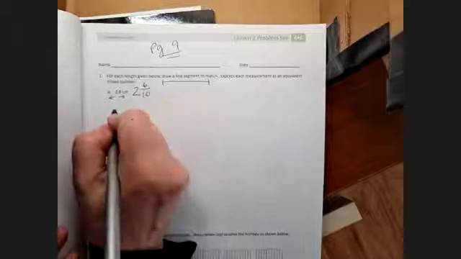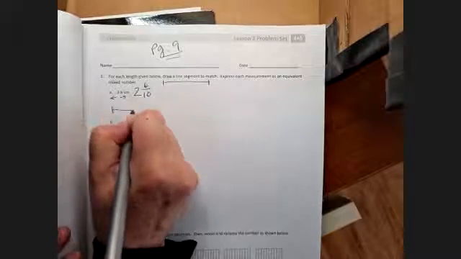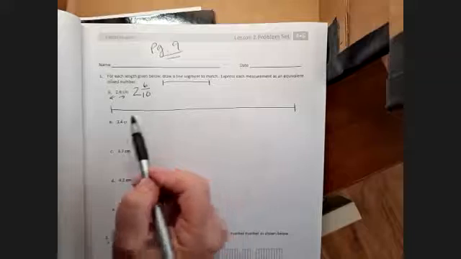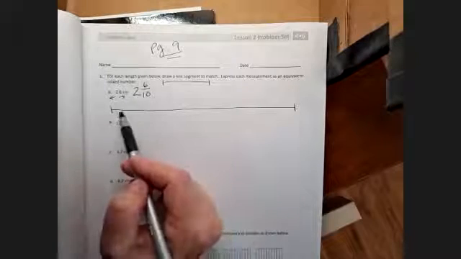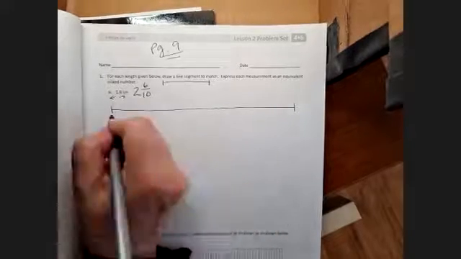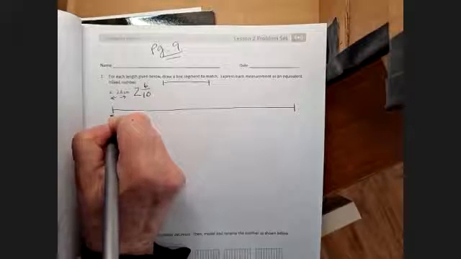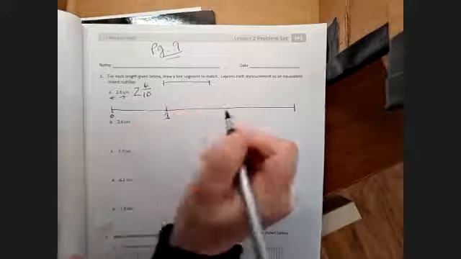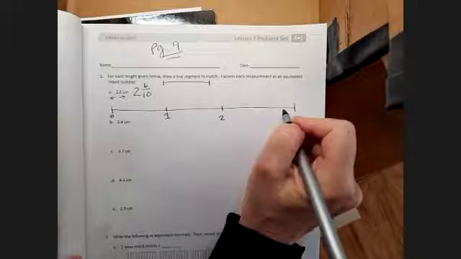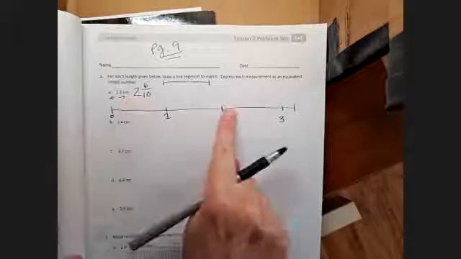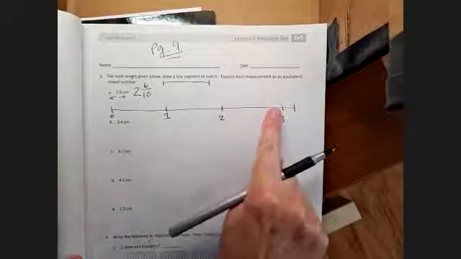So I want to draw basically a line segment or a number line. The difference between a line segment and a number line is I don't have arrows on each end. I just have little lines like this. So again, I am going to start at 0 because I want to show 2 wholes. So I'm going to show this is 1, this is 2.